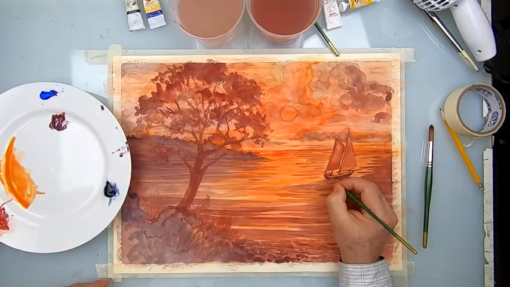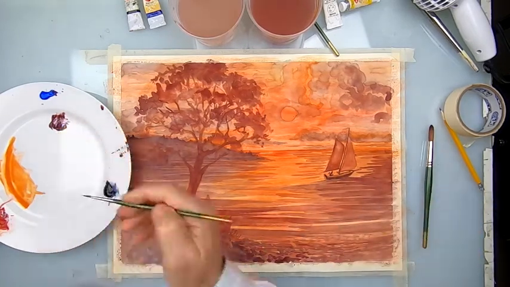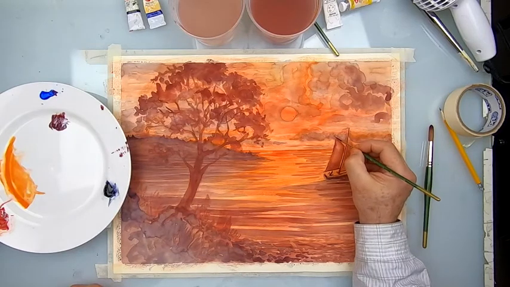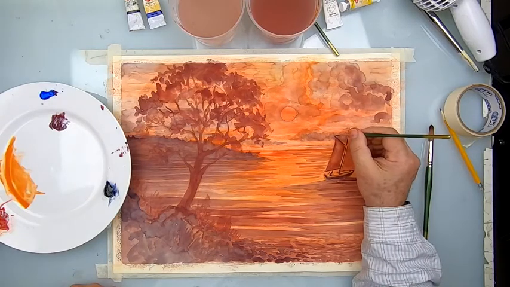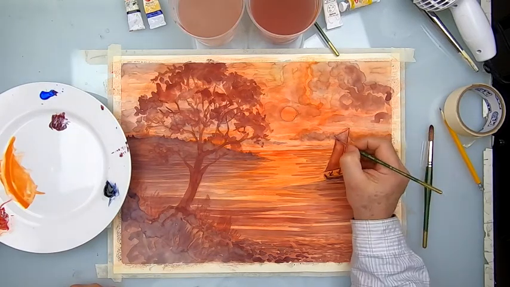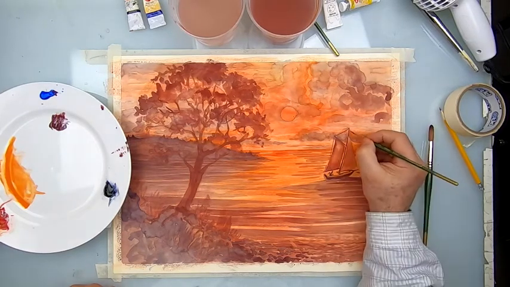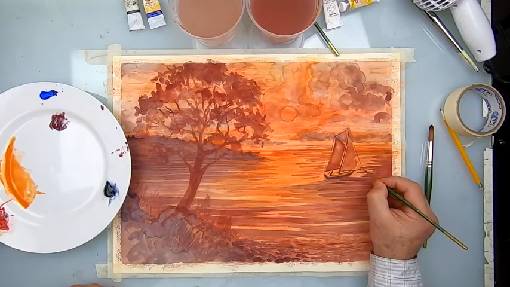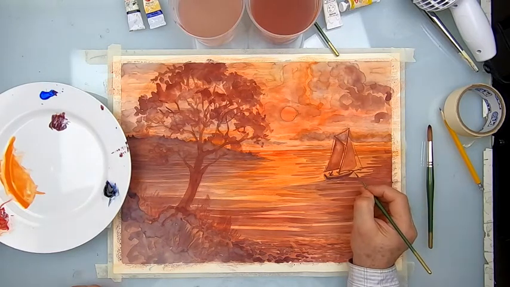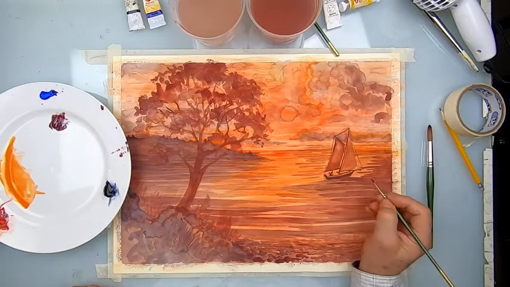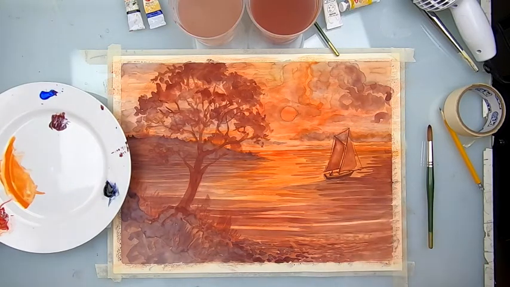And then the boom, gaff rigged boom up here. There would be some lines. Right, for now that's pretty good.